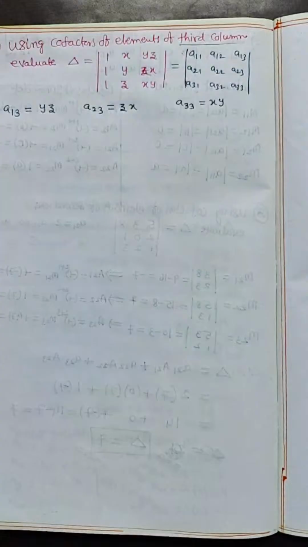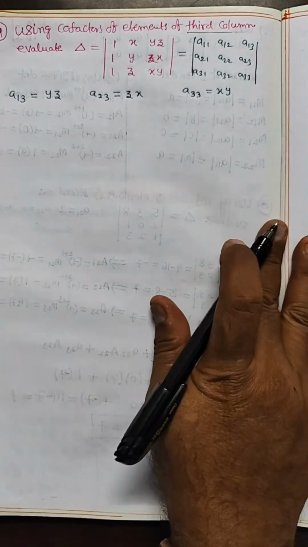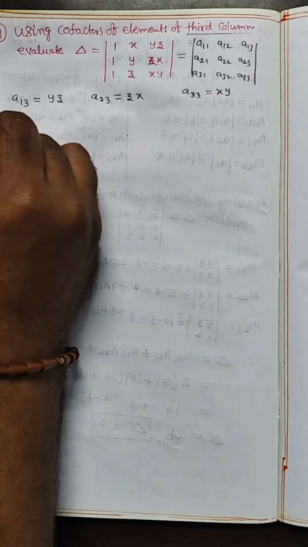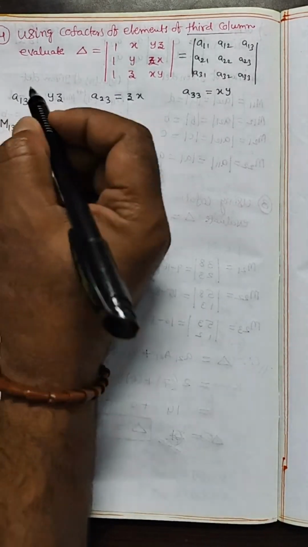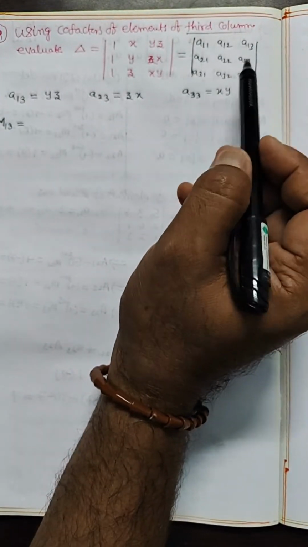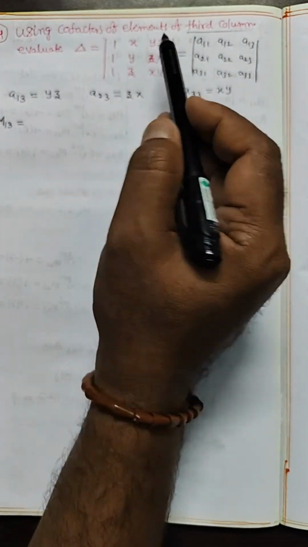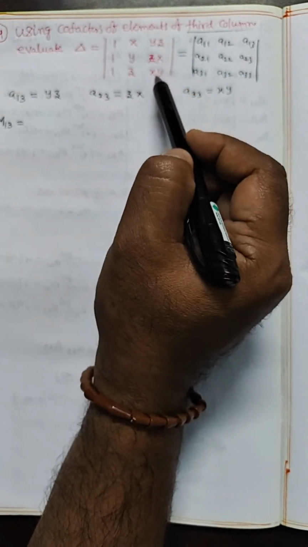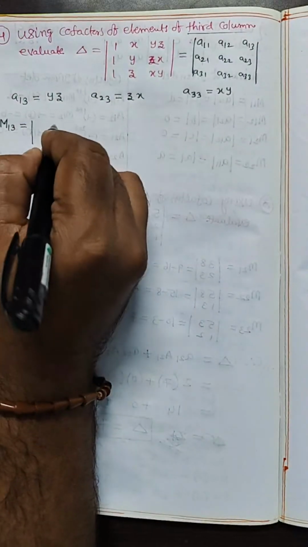So for these elements, calculate the respective minors. M13 is equal to, so M13 means this one. This is M13, no? So eliminating this row and this column, what result will we get?